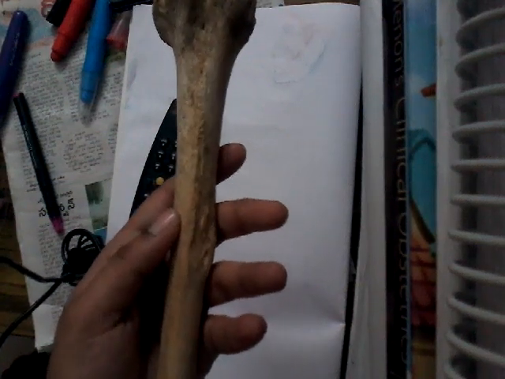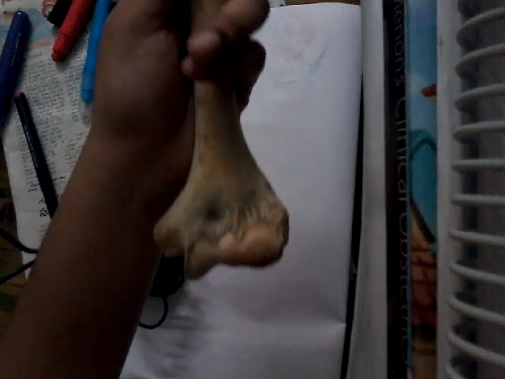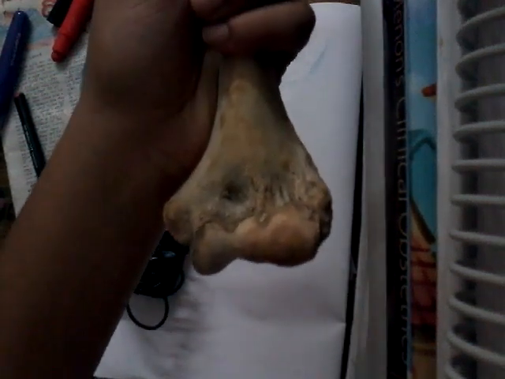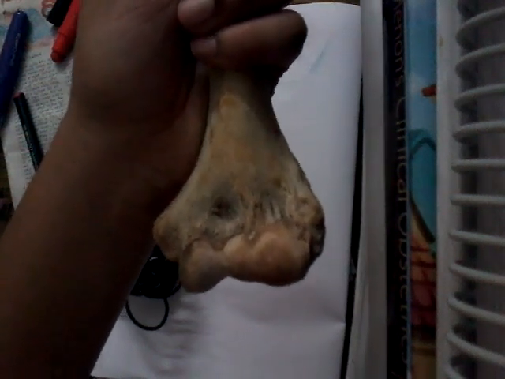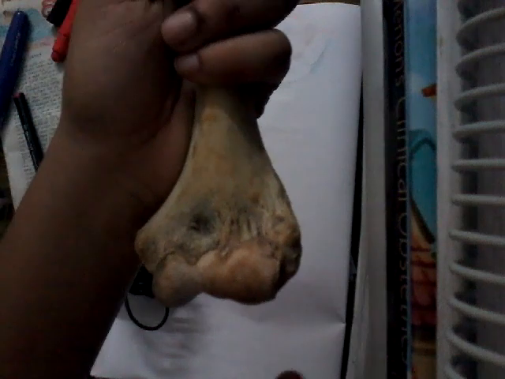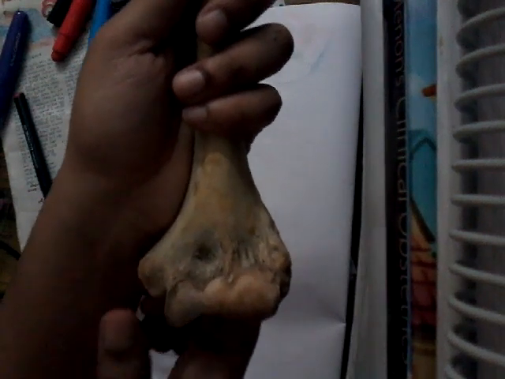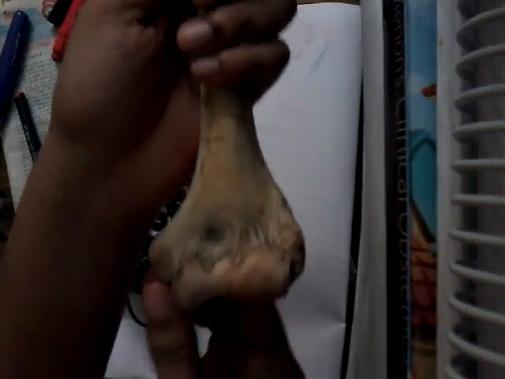Okay, if you see the lower end of the humerus, this lower end has a completely irregular shape. As it has an irregular shape, it is called as condyle. So the lowest part has medial and lateral parts. This is the medial prominence, this is the lateral prominence. The medial prominence is called medial epicondyle.